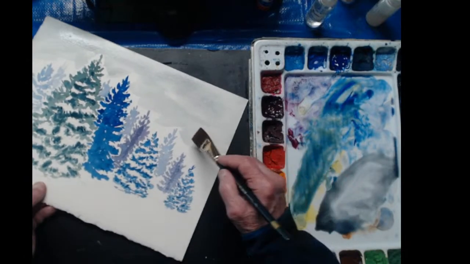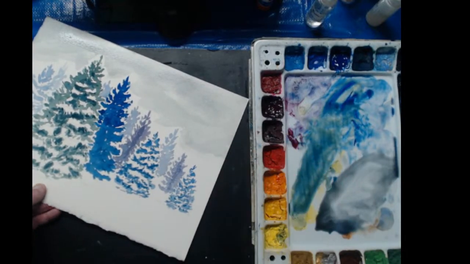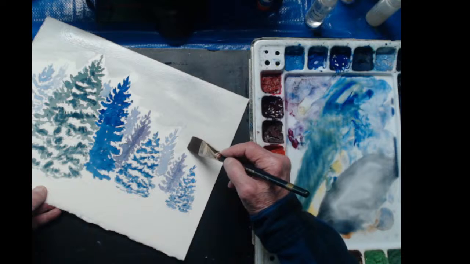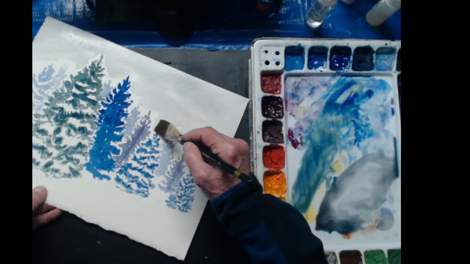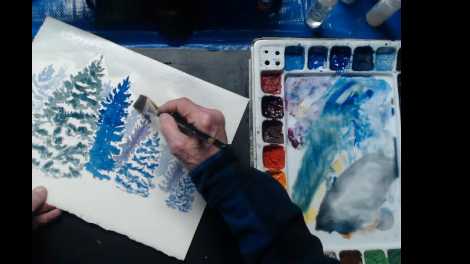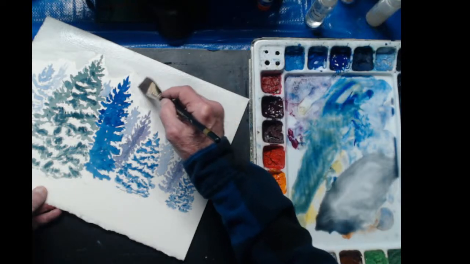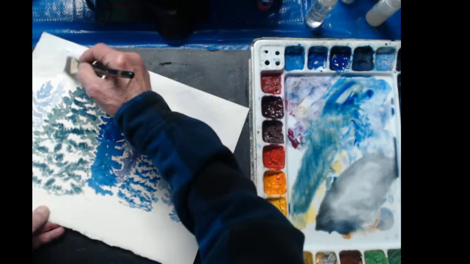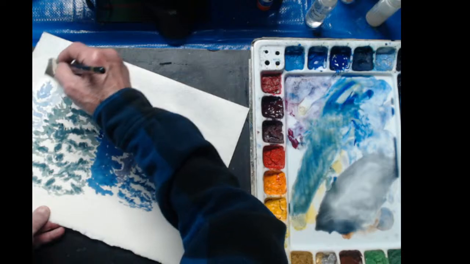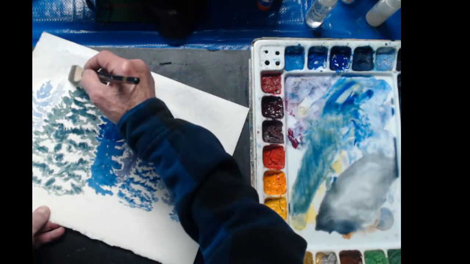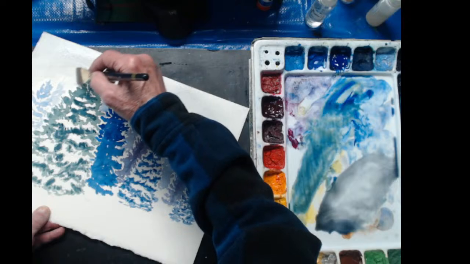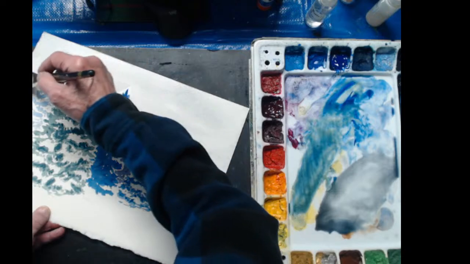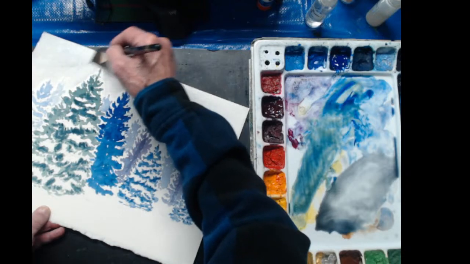Now I want to go around and just put plain water in the brush, to give a nice soft edge around the trees. Soften the edge so we don't have a hard edge, just with a damp brush. While the paint's still damp, it's easy to add water lightly.